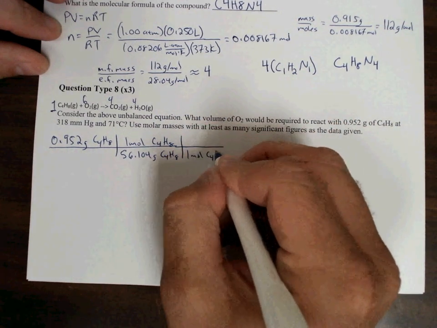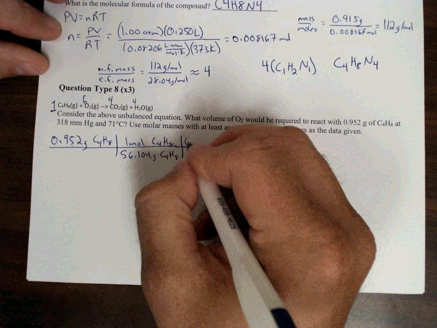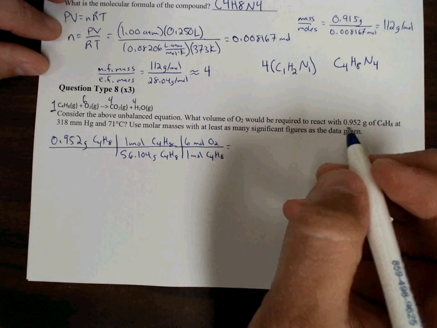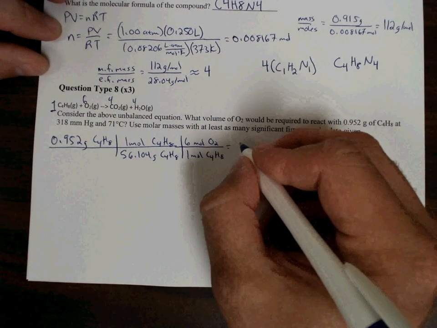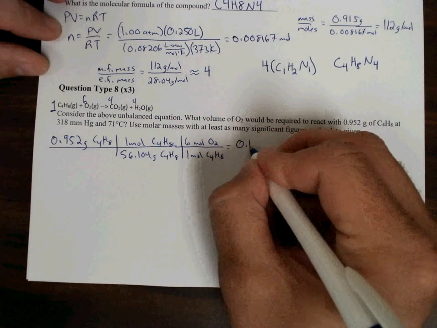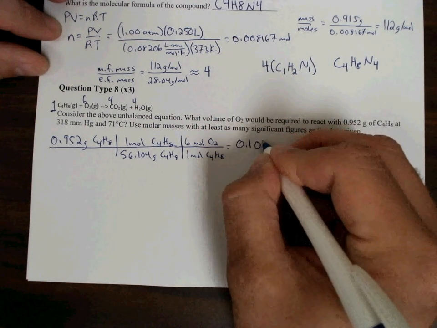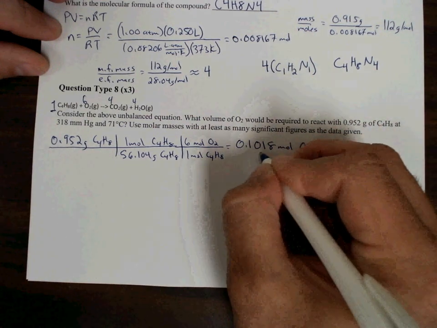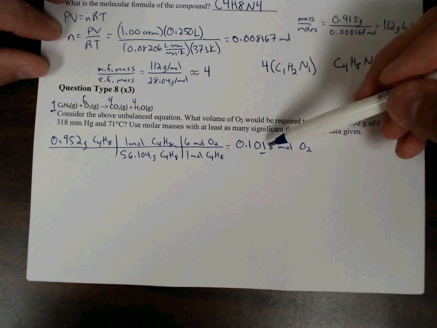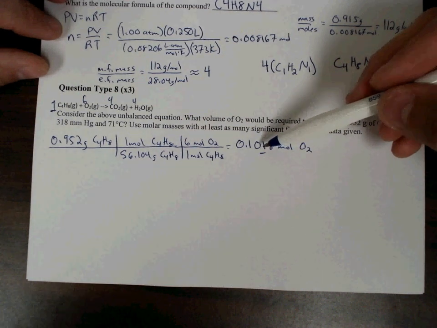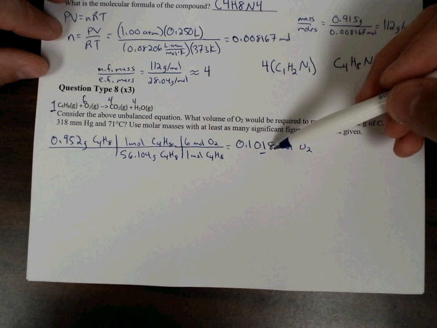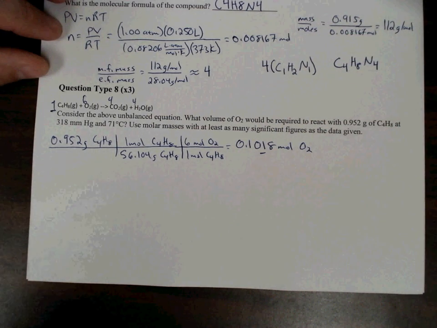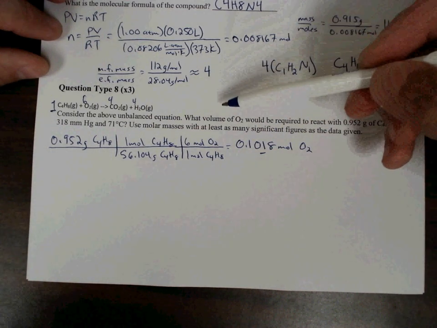Our molar conversion here is 1 mole of C4H8 to 6 moles O2. And we plug this into our calculator and we find out that we need 0.1018 moles of O2. Now, I'm not going to round here. I'm going to take one more significant figure than what I need for my calculations so we don't have any rounding errors early.